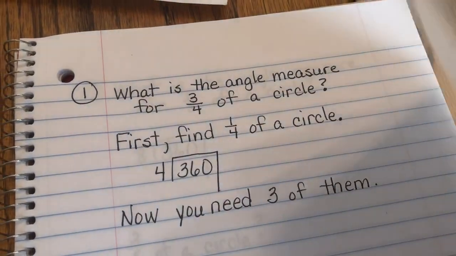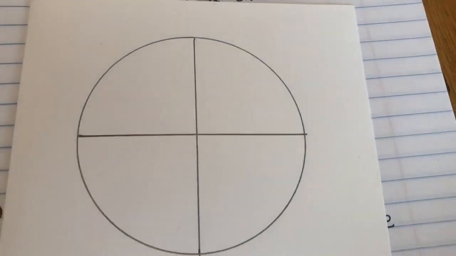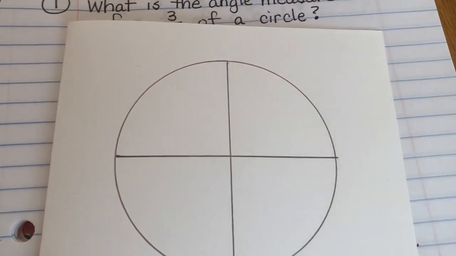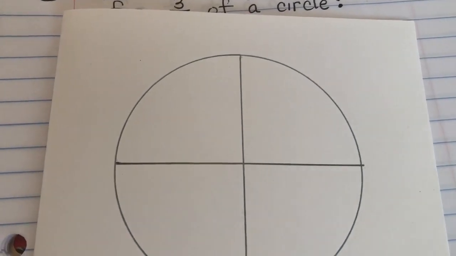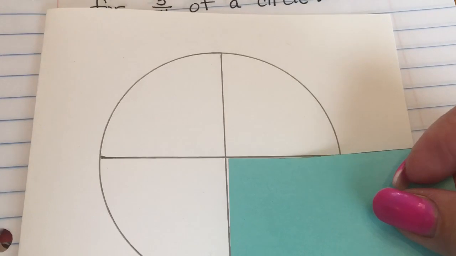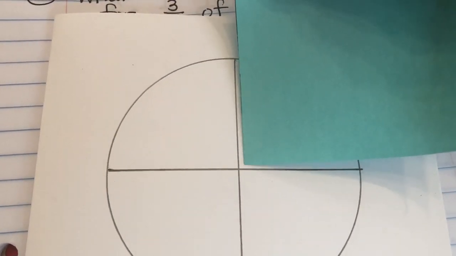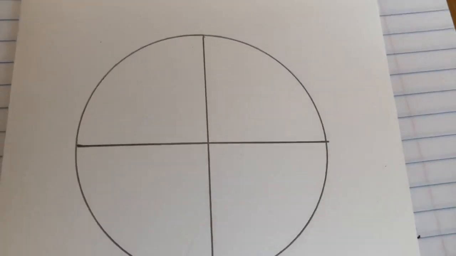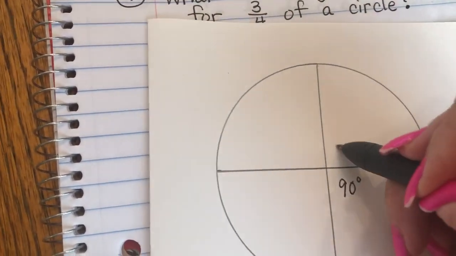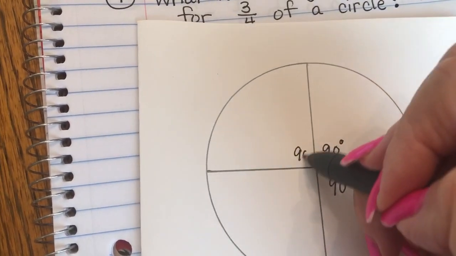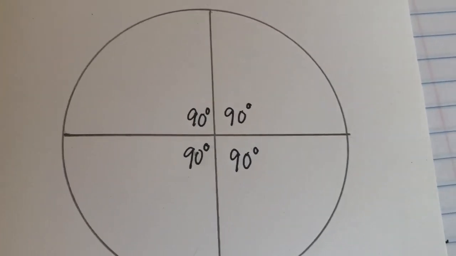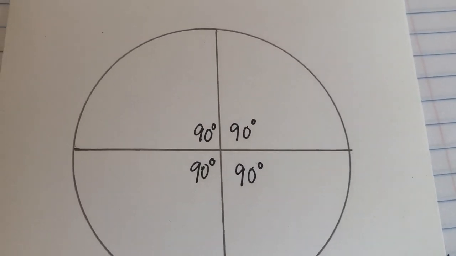Now if we take our circle and we split it into 4 even parts, we can see that we've formed 4 right angles. Now you can check your right angles by using a square corner, because remember, right angles form a square corner and you can stick the square corner in to see if it does measure that. And this does. So each one of these measurements is 90 degrees. And that makes sense because 90 times 4 equals 360, which is that full circle.